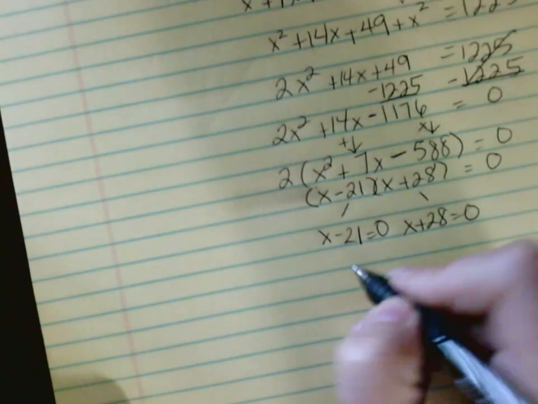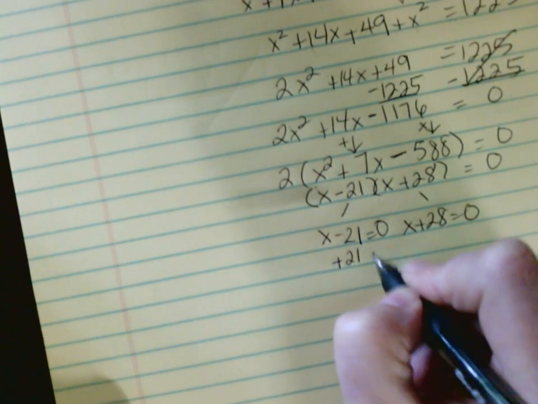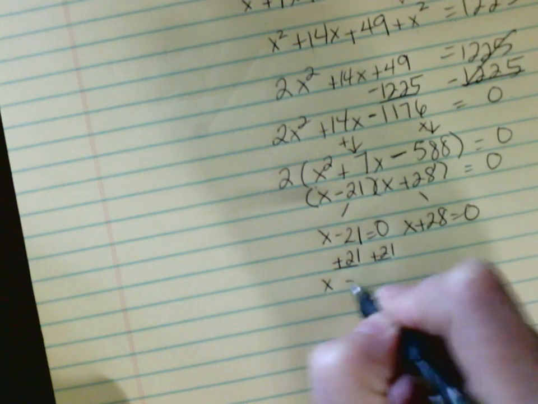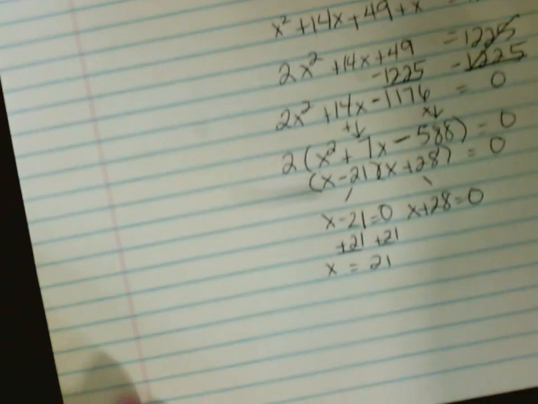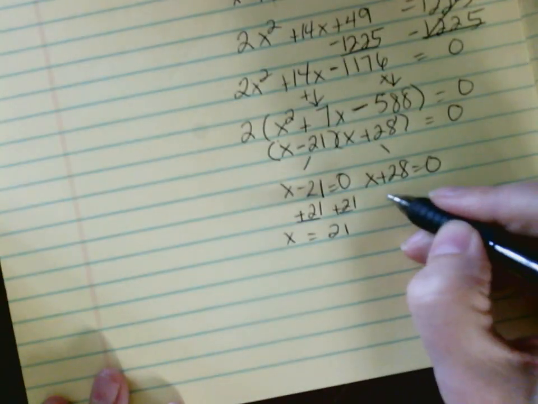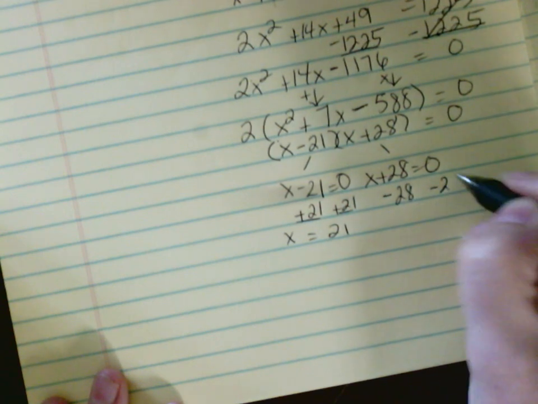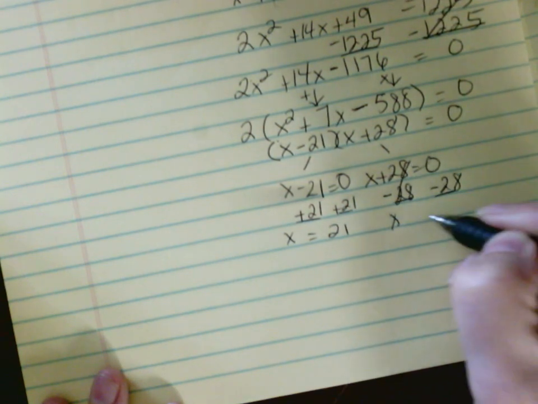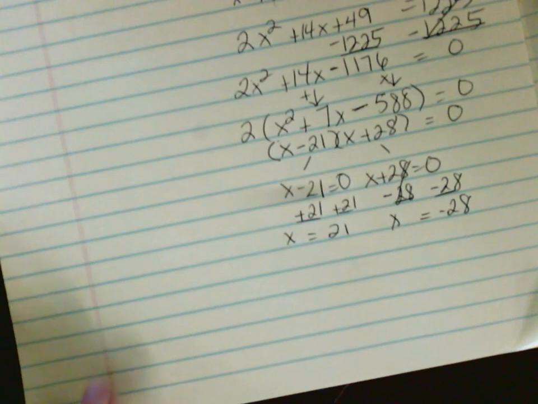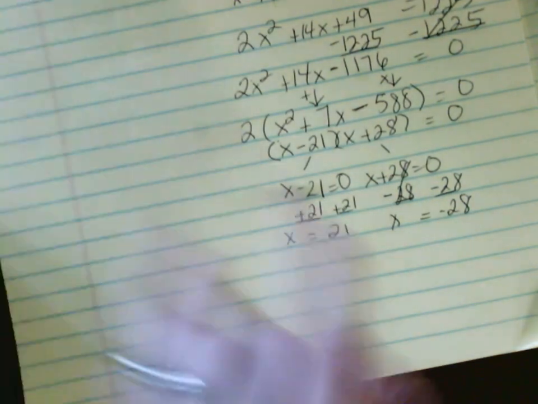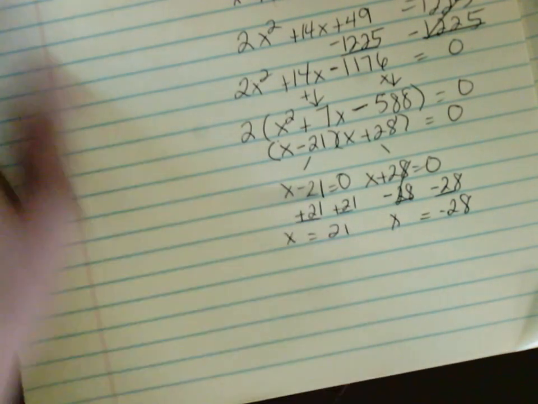So solve these for x. So here I would have to add 21 to both sides. So x equals 21. To solve this one, I'd have to subtract 28 from both sides. So here, x equals negative 28. Now, here's my two possible answers for x.